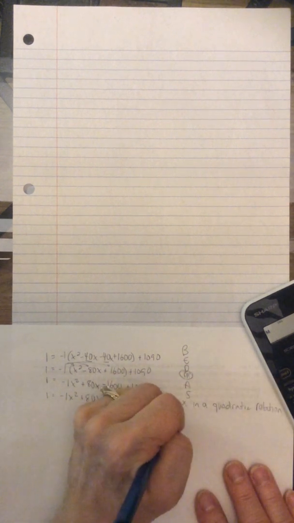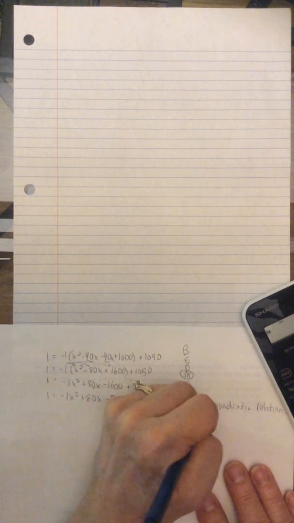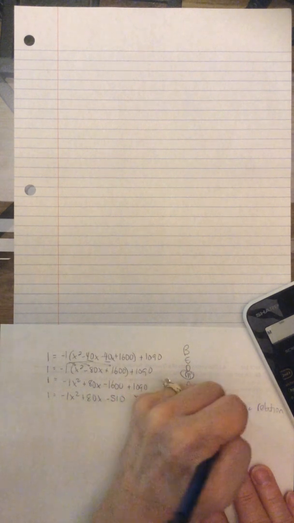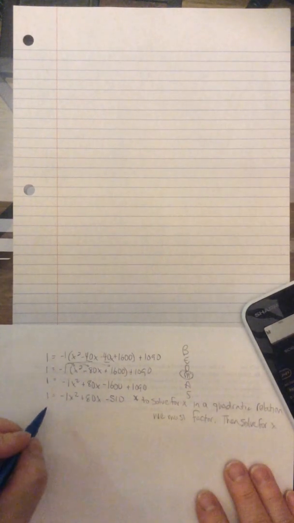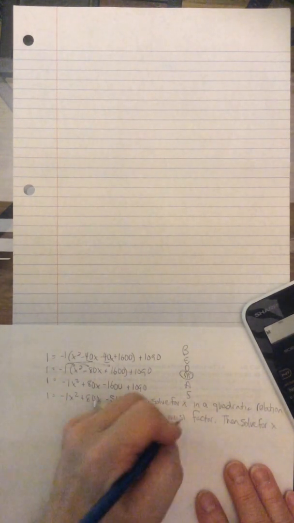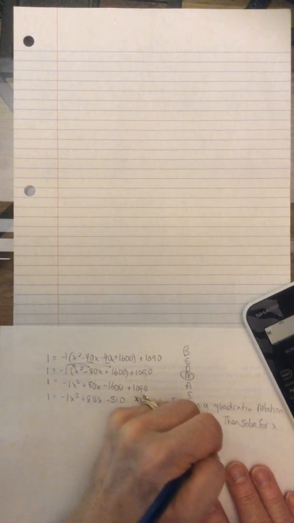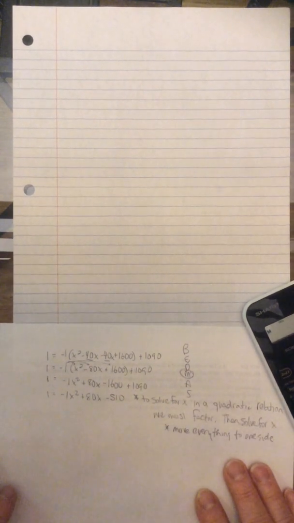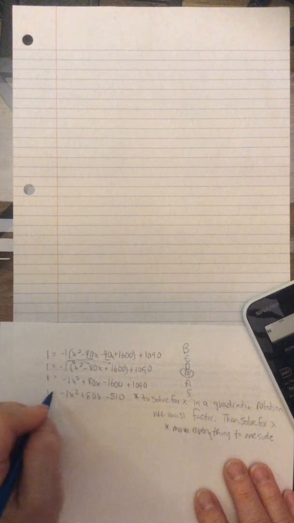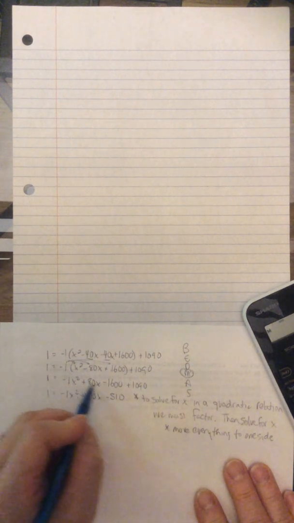All right, so to solve for x in a quadratic relation, we must factor, then solve for x. But we have to move everything to one side. So when we move this over, it's going to go over here.